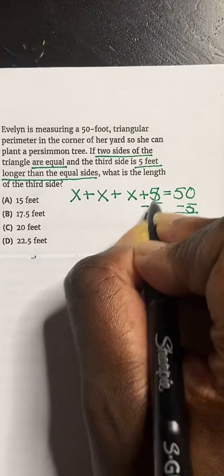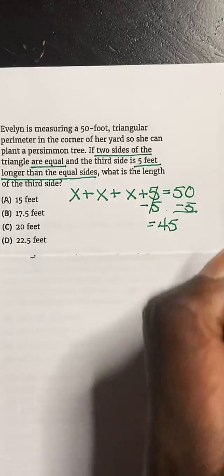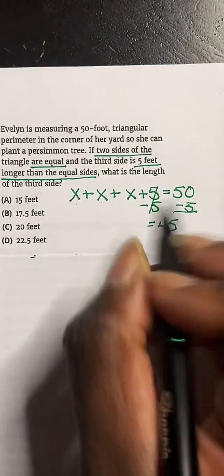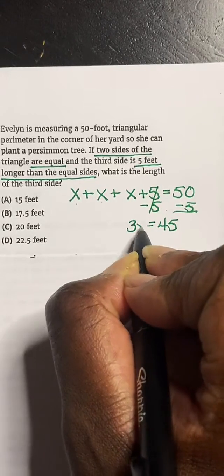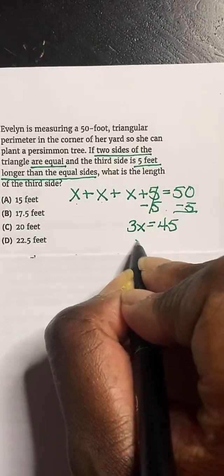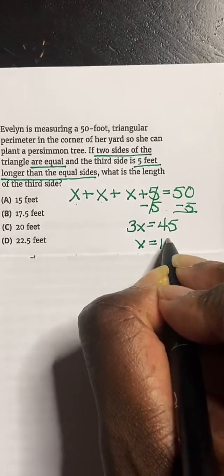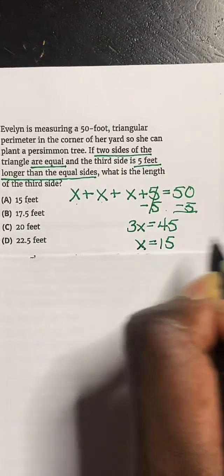So that means I got my 45 over there. And then I have 1, 2, 3 x's, so that's 3x. So if I divide both sides by 3, I'm going to get x equals 15. Now, here's the trickery, guys.